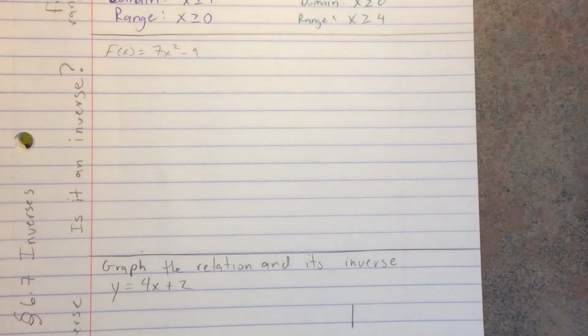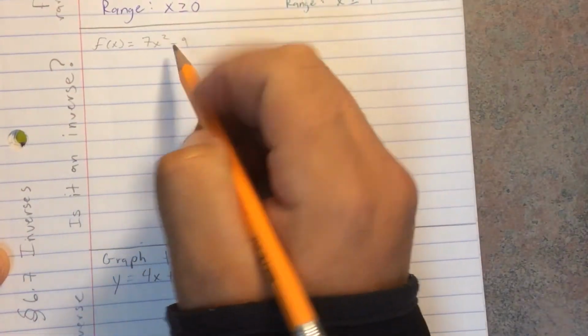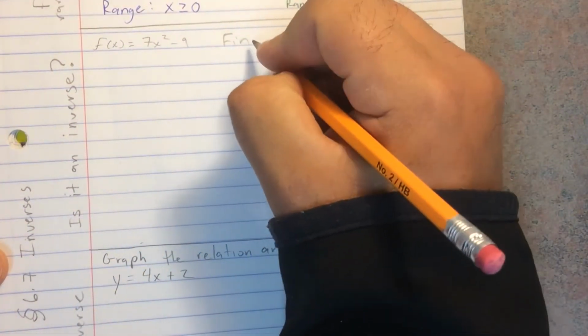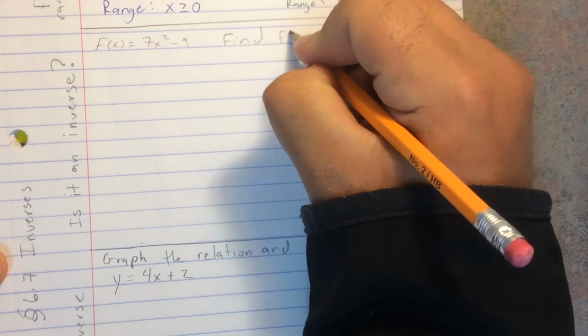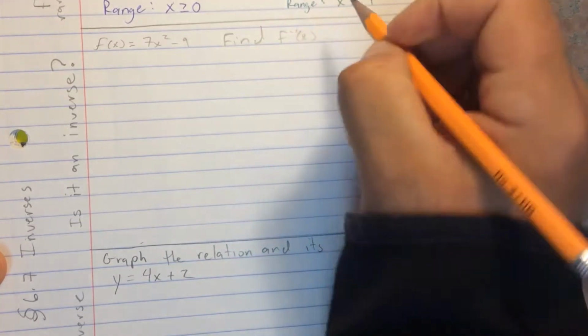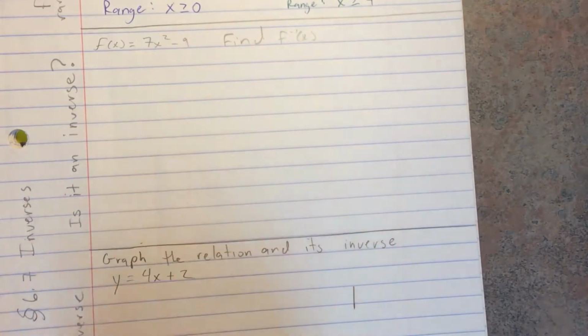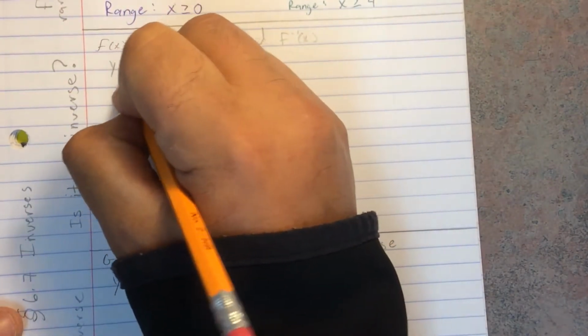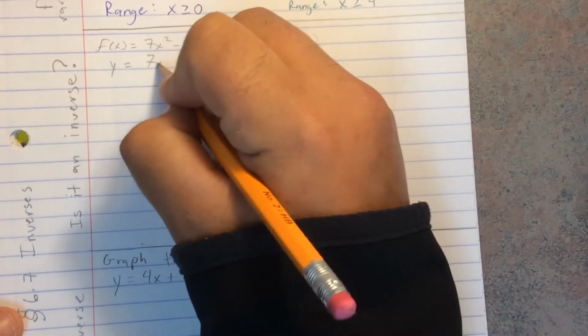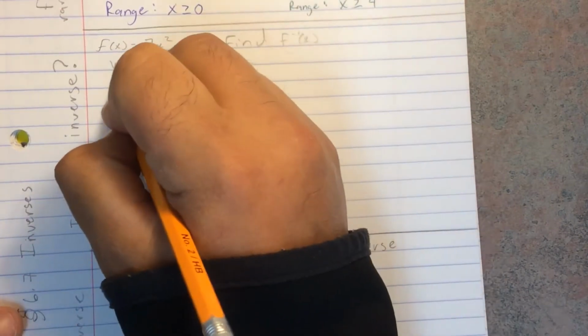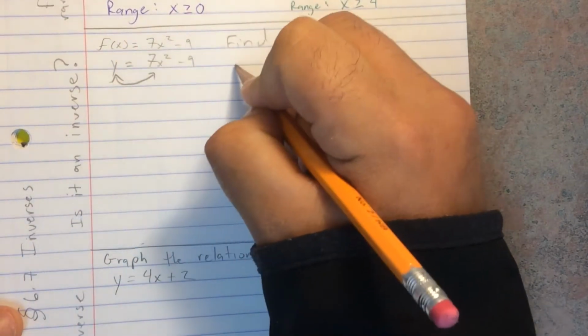This is part 2 of Foldable 2, and we're going to find the inverse. So we're going to find f inverse of x, the f inverse of 7x squared minus 9. So we're going to substitute our f of x for y. We get y equals 7x squared minus 9, and go ahead and switch the variables.